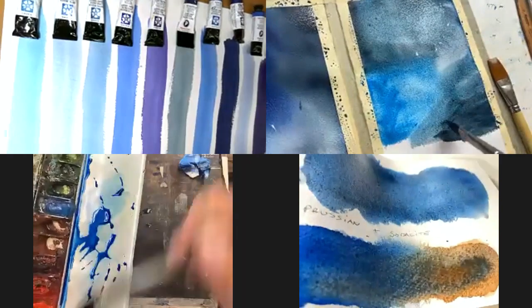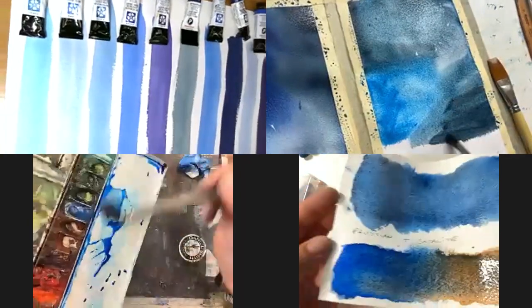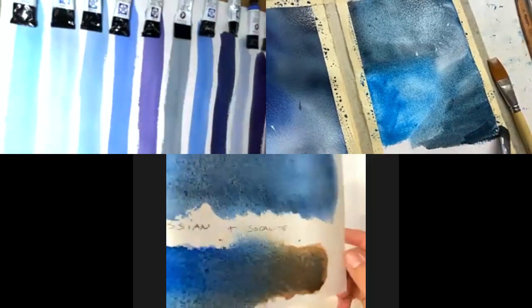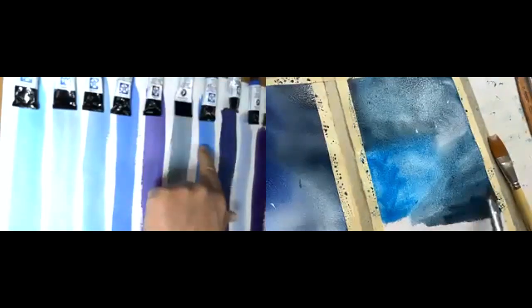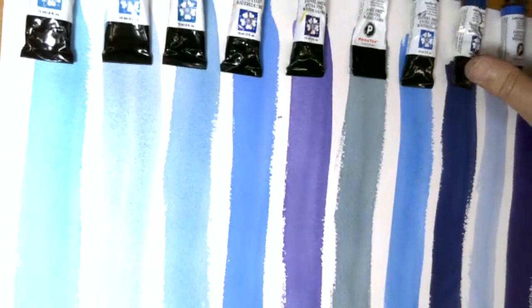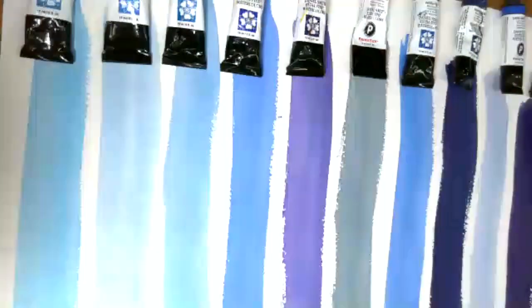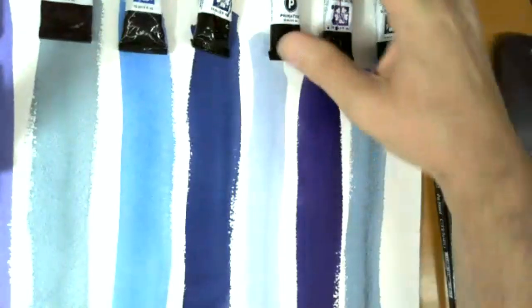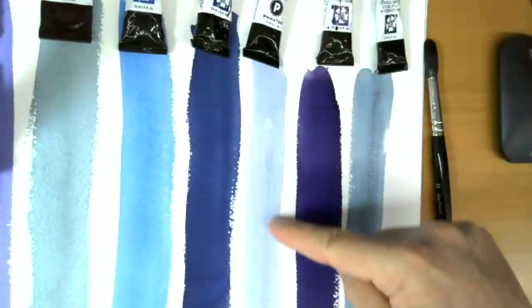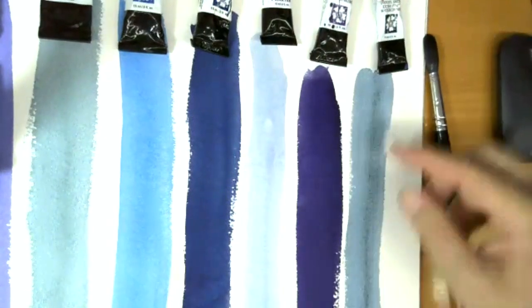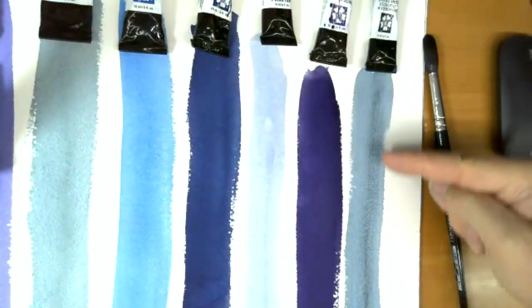So these are the remaining blues. This is the Verditer blue. Oh, check that, which is my favorite color. That Verditer blue. This is the Danthron blue. This is the lapis lazuli. The carbazole violet, and this is lunar blue.